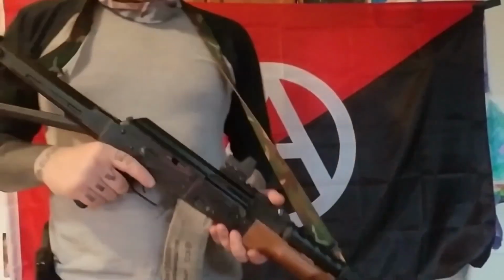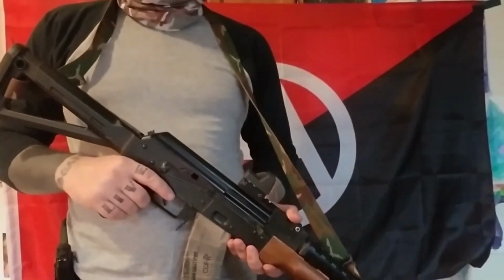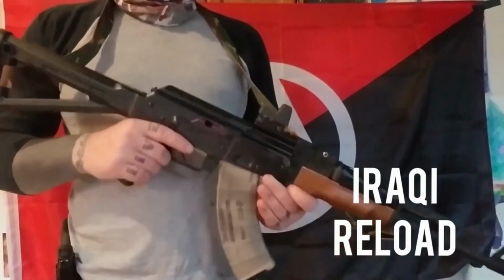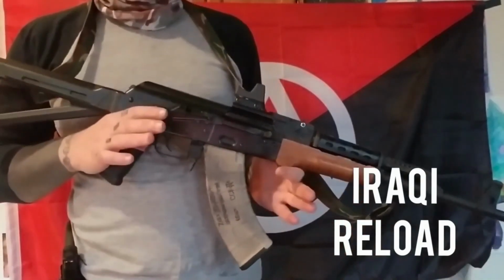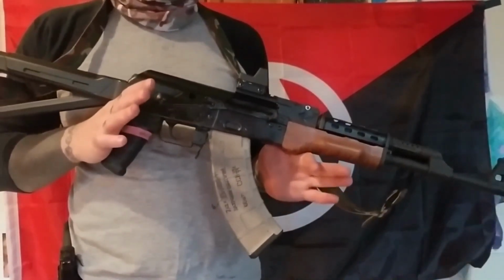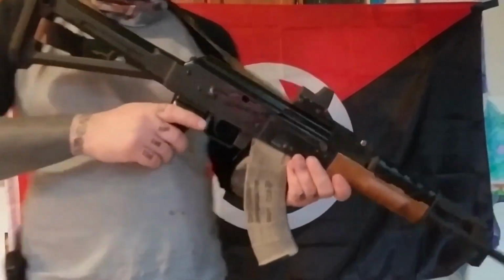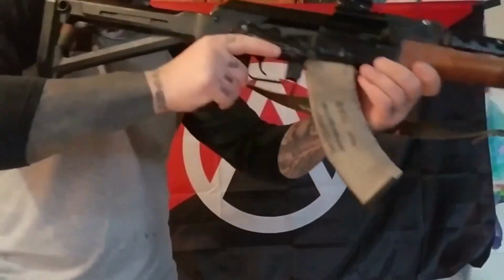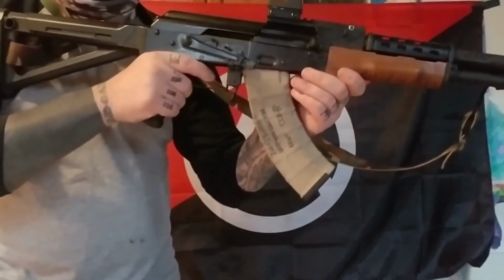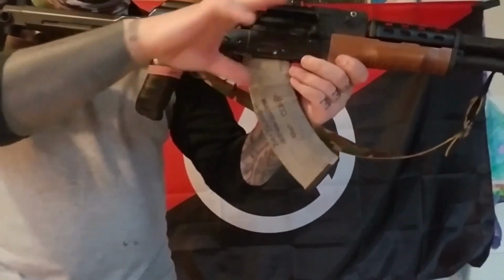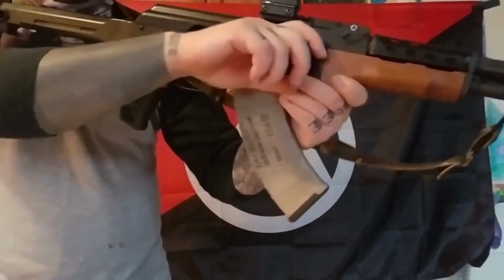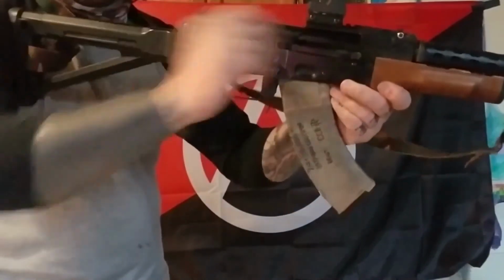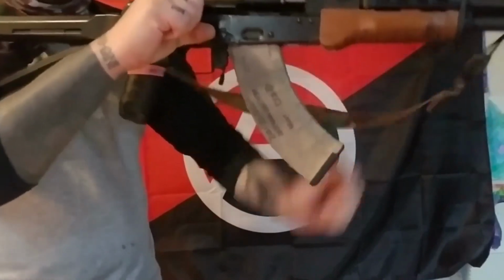A little bit of a quirkier way is what's known as the Iraqi reload. This one definitely takes some practice. I'm still not super good at it, so excuse any mess-ups here. But essentially what happens is after you fire your last round, you grab a hold of the charging handle on the bolt, and holding it tight against your shoulder, you're going to pull straight back.